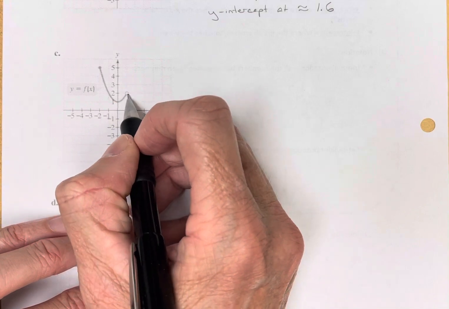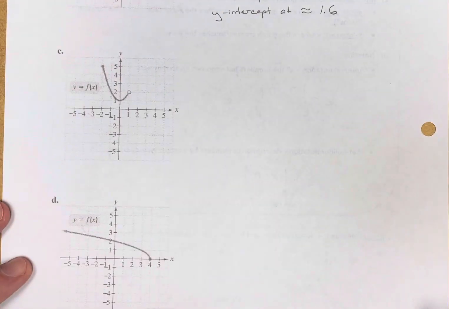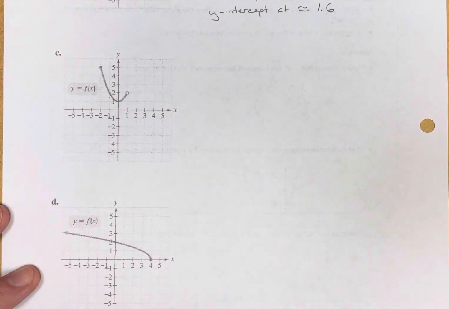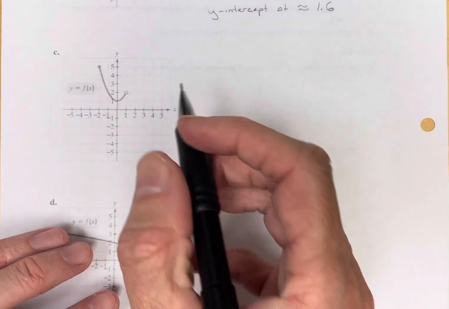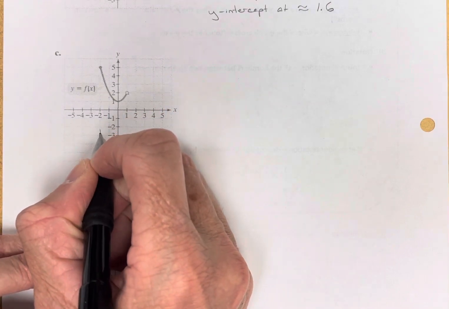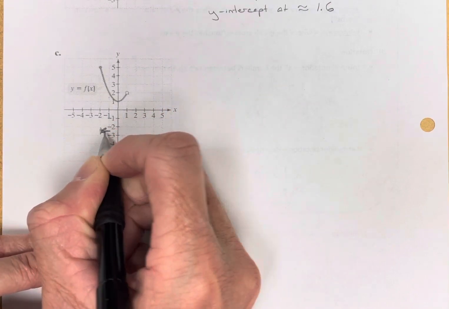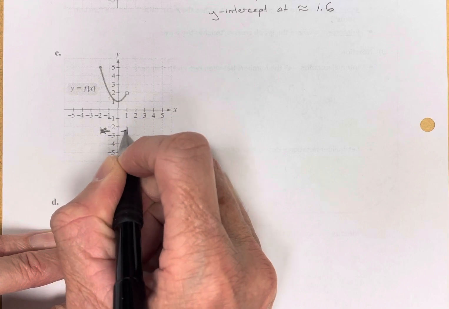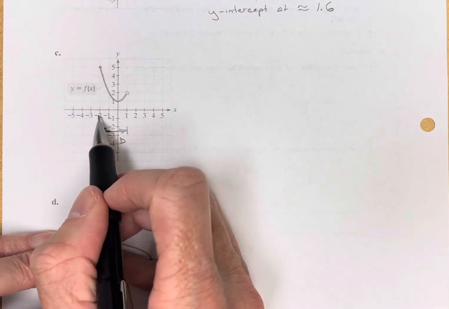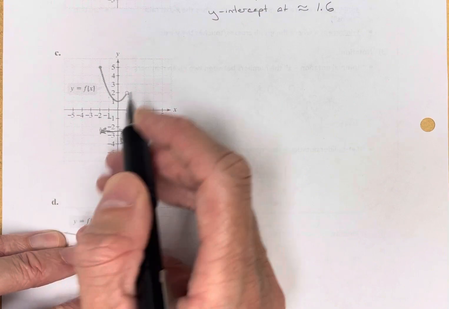This is the graph of a function. Again, if we use the vertical line test, any vertical line only crosses that graph in one place. What's the domain? Well, the domain goes, in the x direction, from here to here. So this is the domain, from -2 to +1.